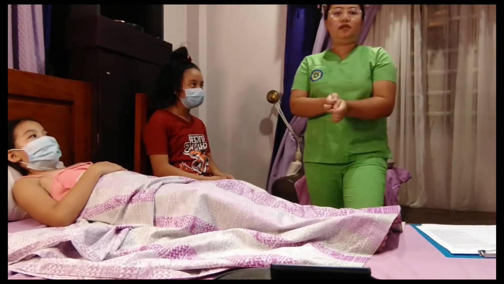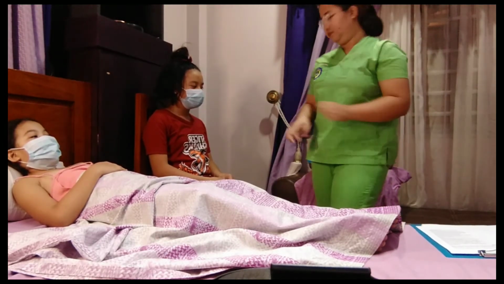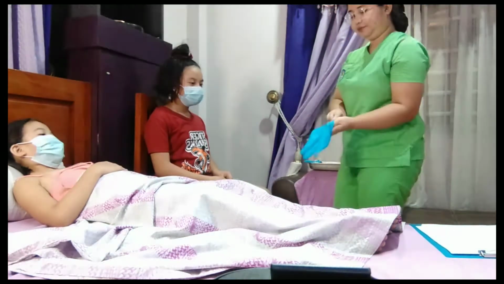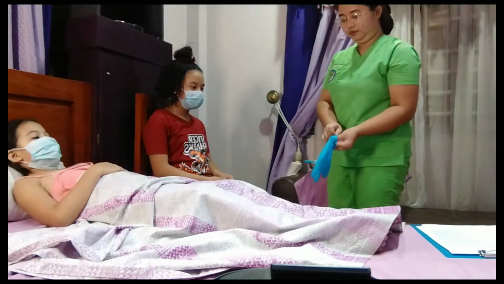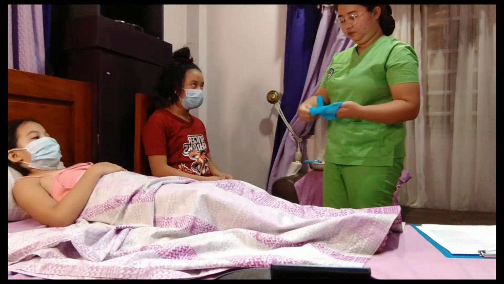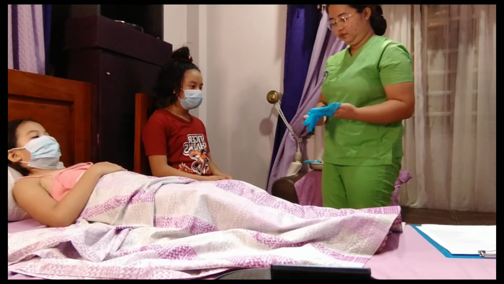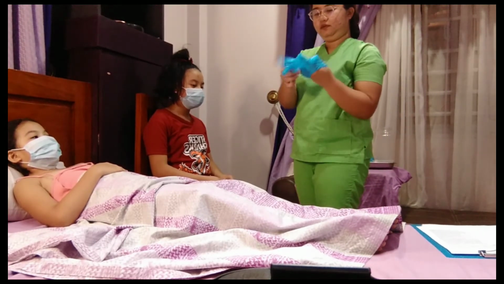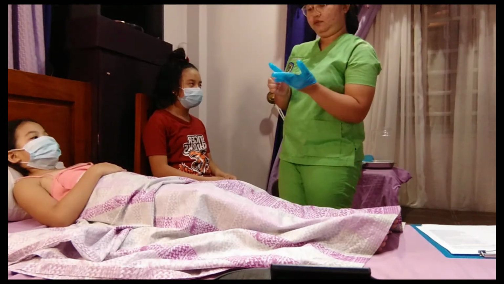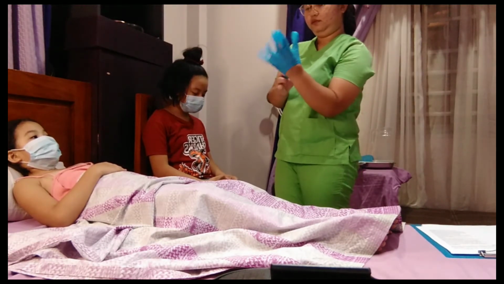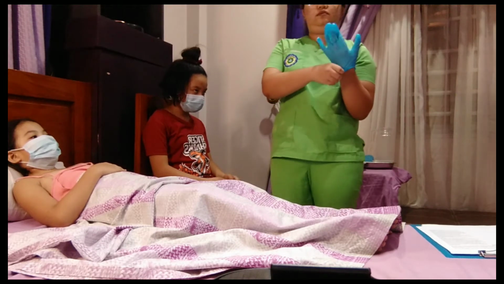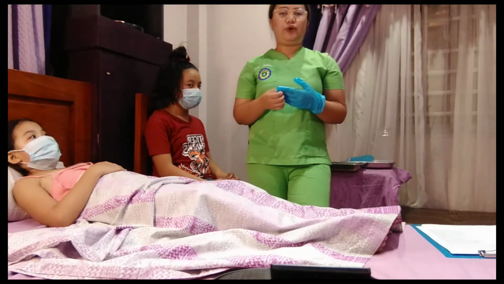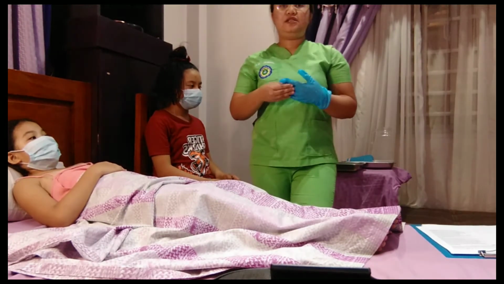And put on gloves. Use clean gloves unless the skin is broken, and then apply sterile gloves.